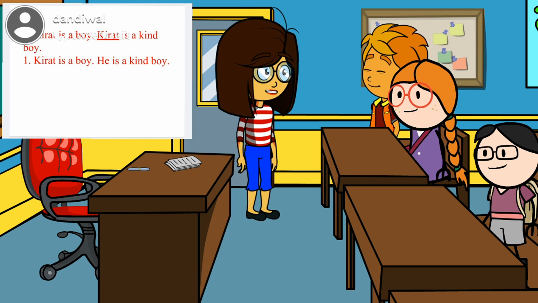Children, let us look at a few more sentences where we can replace noun with a pronoun. Look at the first sentence. Kirat is a boy. Kirat is a kind boy. Children, again, Kirat is repeated 2 times in the sentence and it's a noun. So children, we have to avoid the repetition. So we will make use of a pronoun. And I have already discussed that for a male or a boy or a man, we make use of he. So we will write the sentence like this. Kirat is a boy. He is a kind boy.